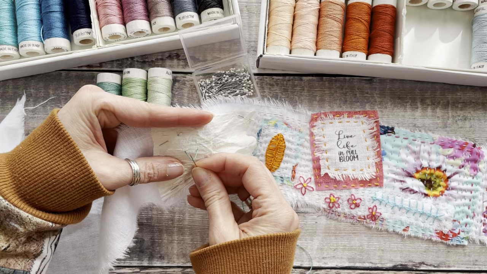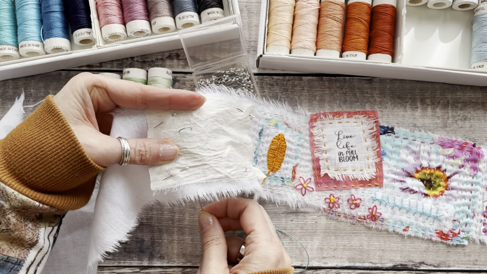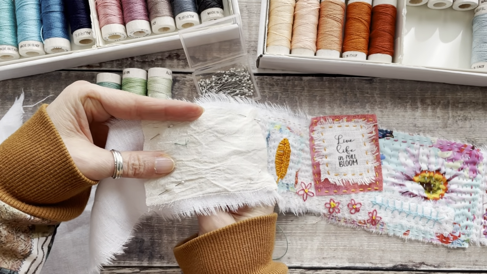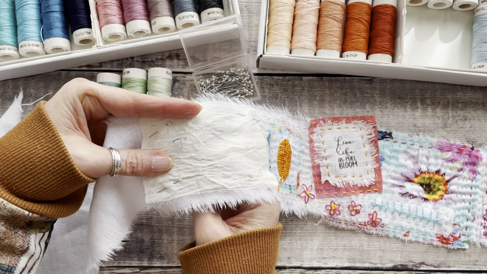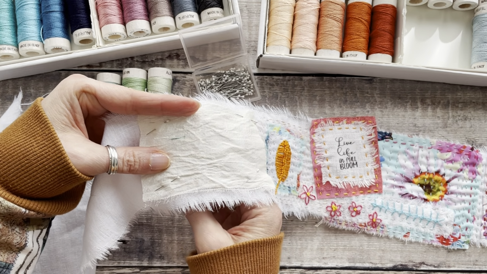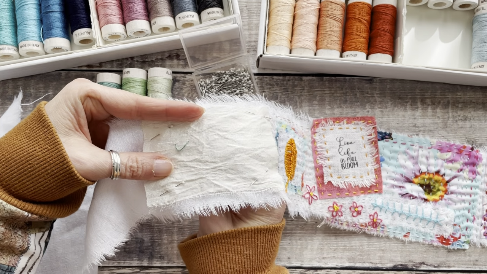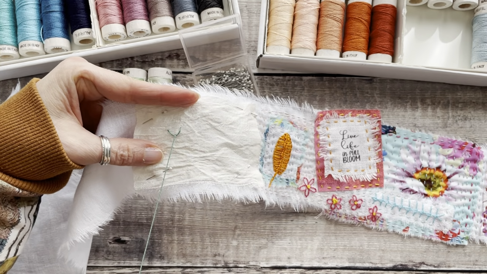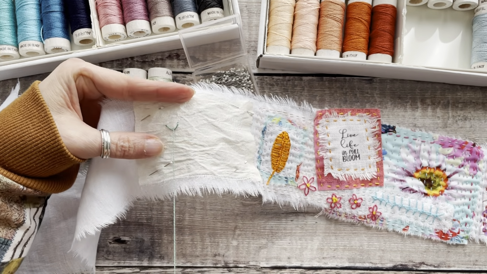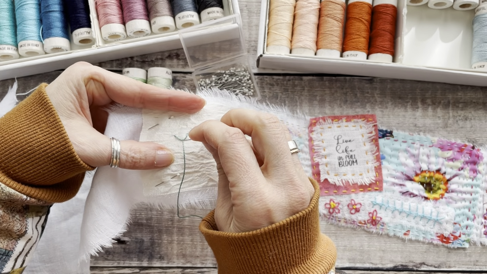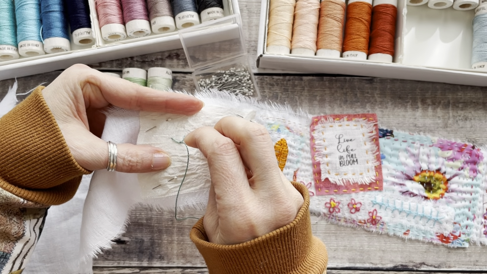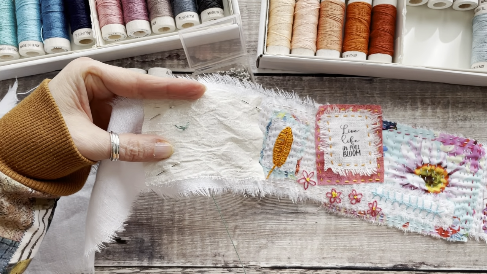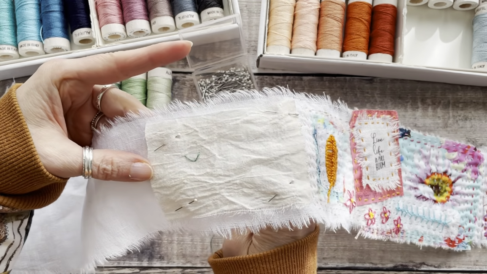So you will leave a little loop here. And then this is the point where you pick up the stitch. So see how much that can actually vary the stitch. So you come up inside, and then you lock it in place with the tiniest of stitches. And that is a complete fly stitch.